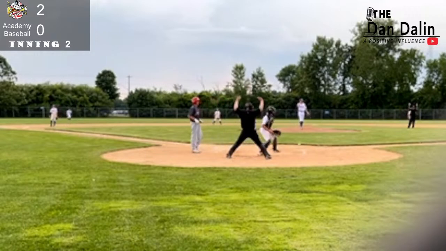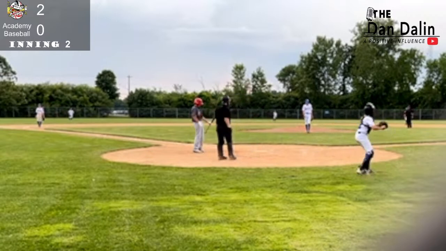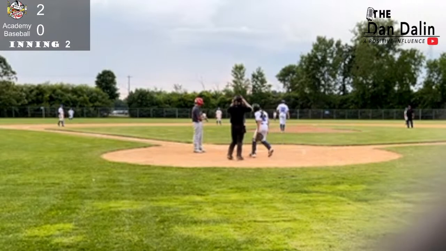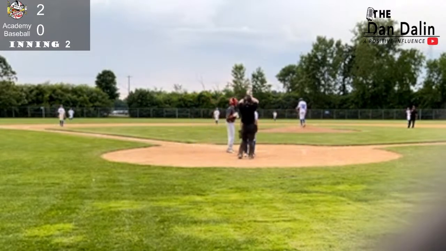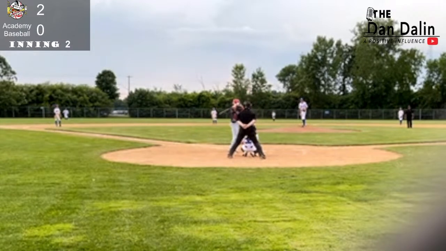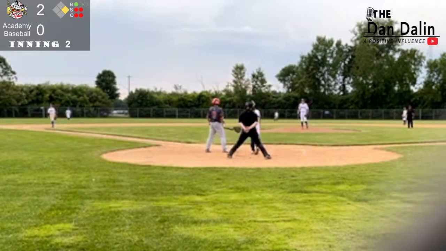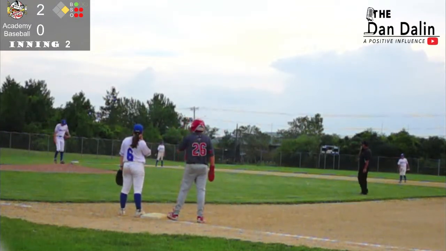Check swing foul. Strike 2. So Nick on first. 2 outs, no balls, 2 strikes. Pitch high, ball 1. See, Nick's got his oven mitt on.